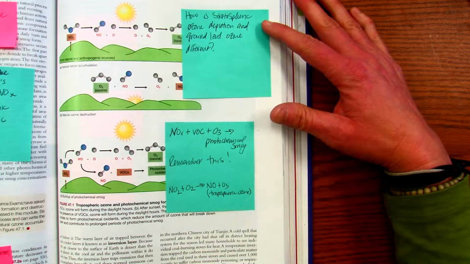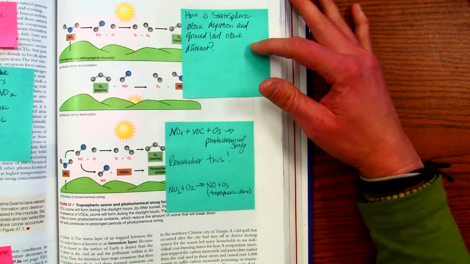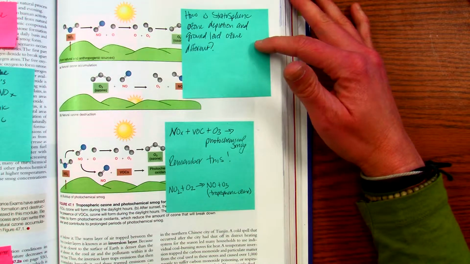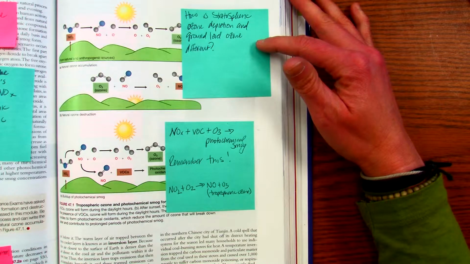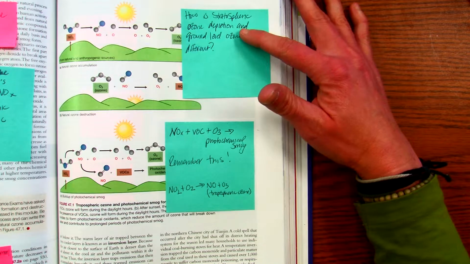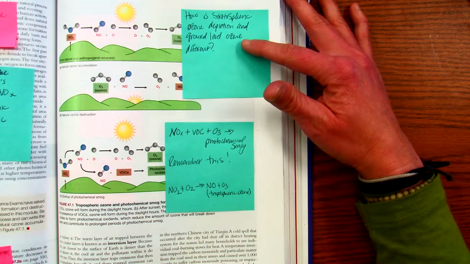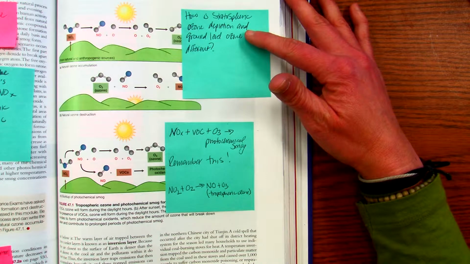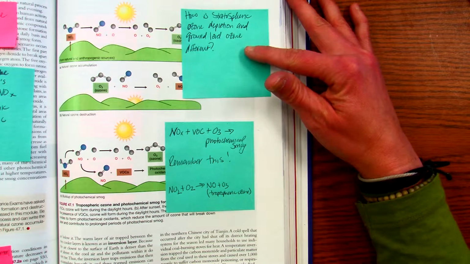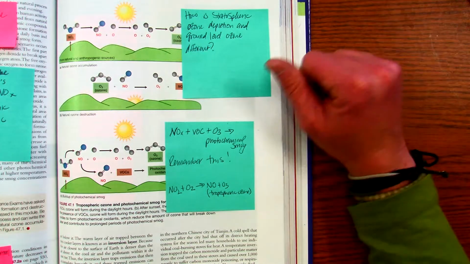How is stratospheric ozone depletion and ground level ozone different? So one is a beneficial ozone and one is not beneficial. Stratospheric ozone depletion, that's occurring daily. So the ozone is breaking down and reforming every day, but ozone in that layer is good. So that's where it belongs, in the stratosphere. But when it's at the troposphere level, which is our level, how is that different?